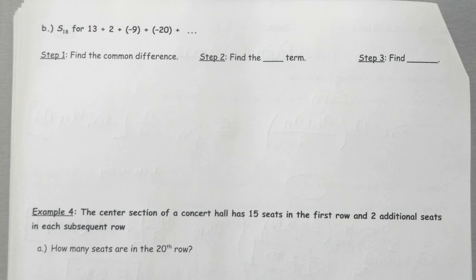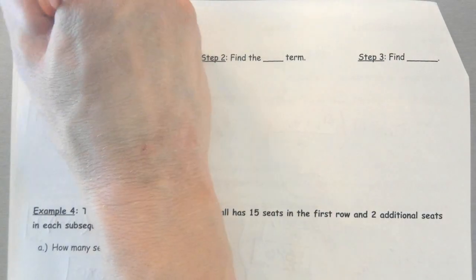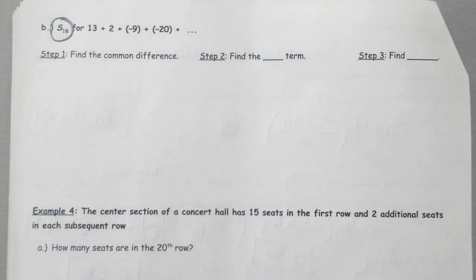So for this one, again, you can use either formula. It doesn't matter. We want to find S sub 18, which means we want to find the partial sum of the first 18 terms. Okay?